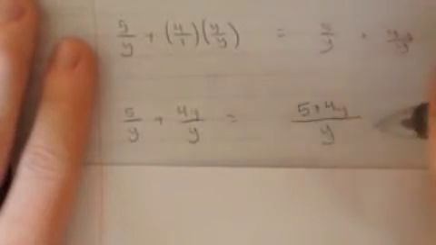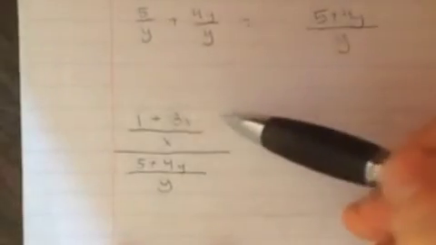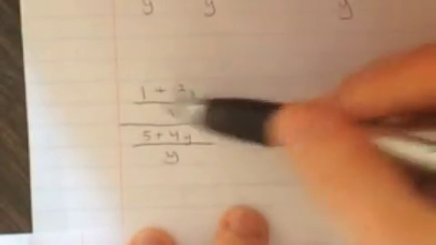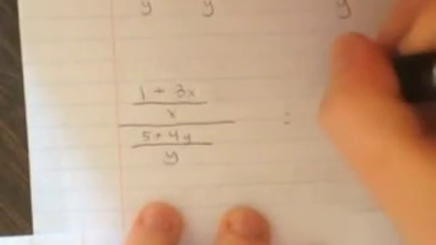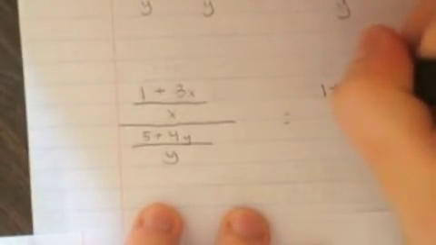Okay, so right now this is the fraction we have now created. So we have 1 plus 3x over x, over 5 plus 4y over y. And this looks even more complicated than the original thing, but if we think of this as a division problem, it becomes very simple. So if we think of it as 1 plus 3x over x divided by 5 plus 4y over y, all we have to do is multiply by the reciprocal.